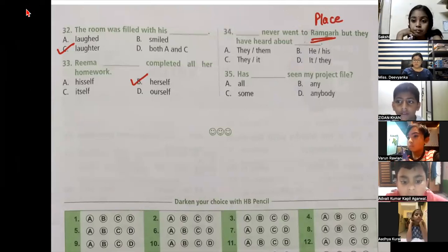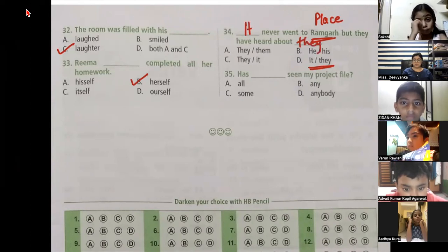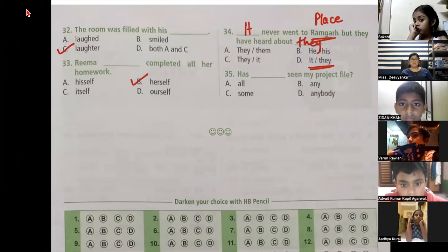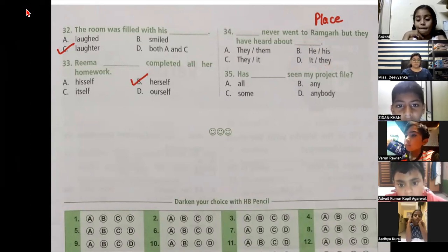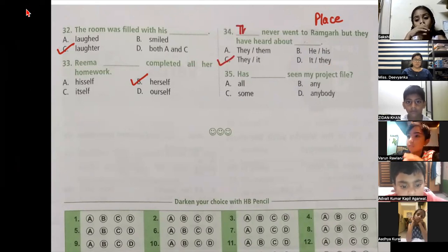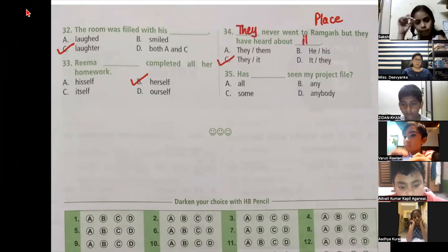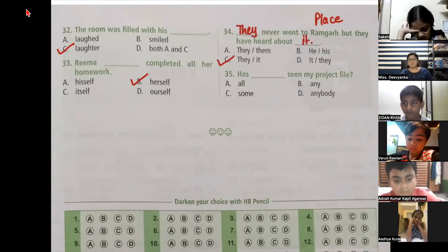So see, you have to look at the sequence. It is for this part. It and they. Is that correct? Yes, ma'am. No, darling. It never went to Ramgarh, but they have heard about they. Does it make any sense? Ma'am, it is: They never went to Ramgarh, but they have heard about it. Yes. So which option fits? Option C, right? Because they is used first and then it is last.